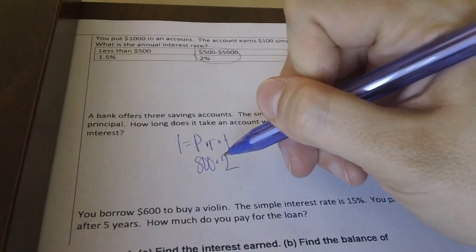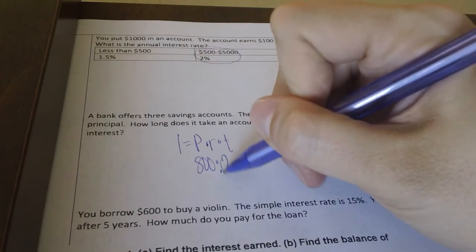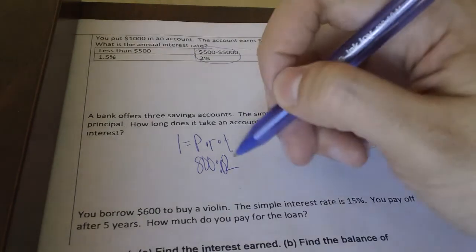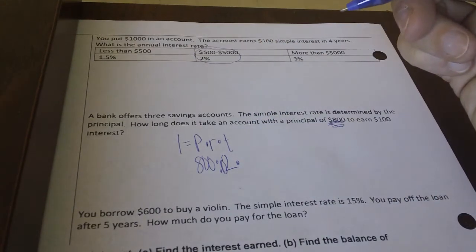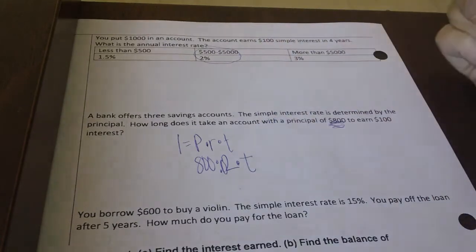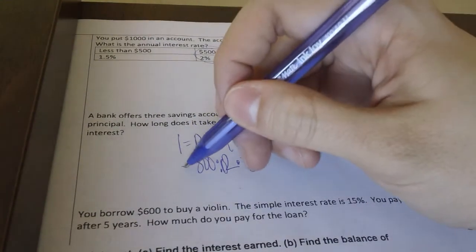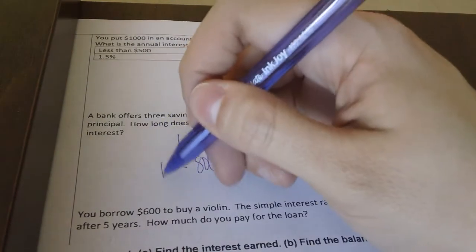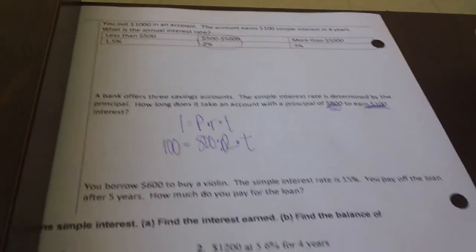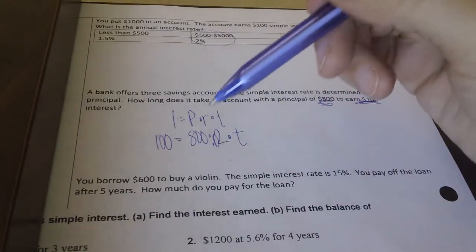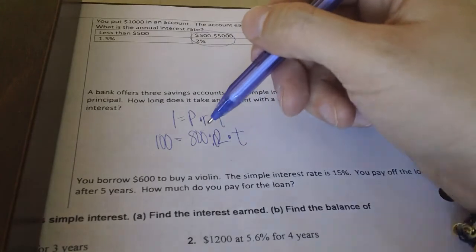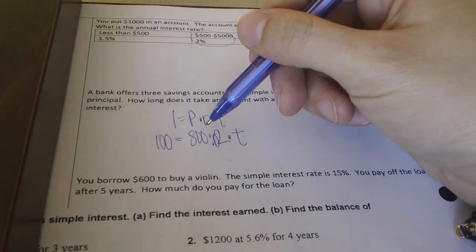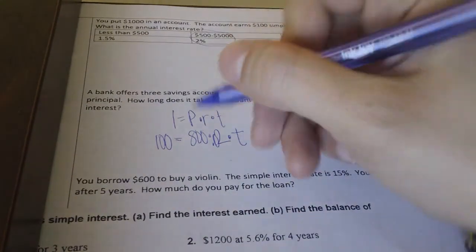2%. Now, I can never just put in 2. I have to put in 0.02, write my percent as a decimal, and then I'm multiplying by time because I already know how much interest I've earned. I've earned 100. I want to know when am I going to earn $100 in interest. So this is kind of the backwards solving of the problem. I can combine my like terms or do what the problem says, which is 800 times 0.02, and that gives me 16.